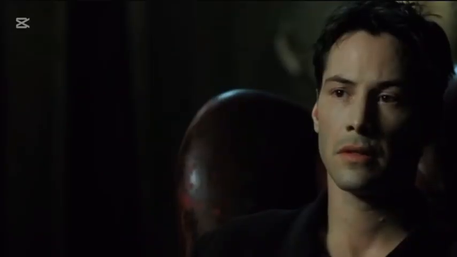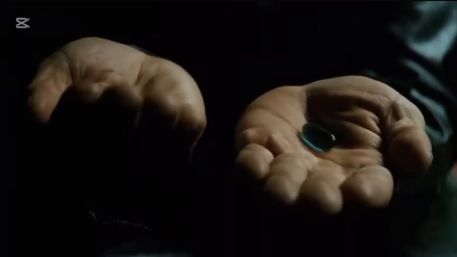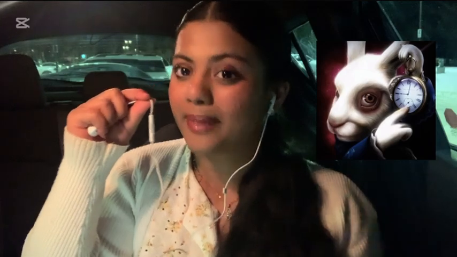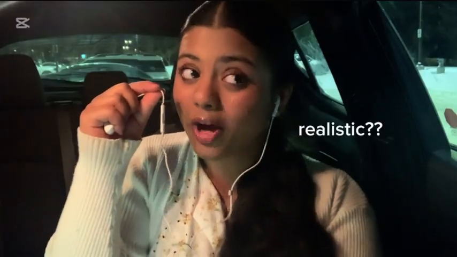Imagine I gave you a choice between two pills. One is a red pill and one is a blue pill. And no, I'm not talking about that one Matrix episode where you choose between the truth or blissful ignorance. I'm talking about a red pill that lets you time travel 10 years into the past, or a blue pill that lets you time travel 10 years into the future. Which one would you choose, and which one is the most realistic option?